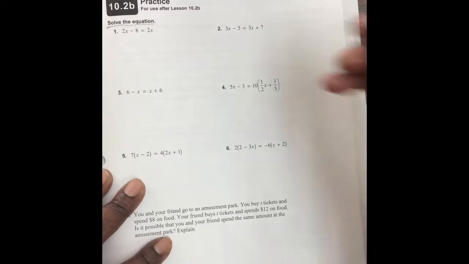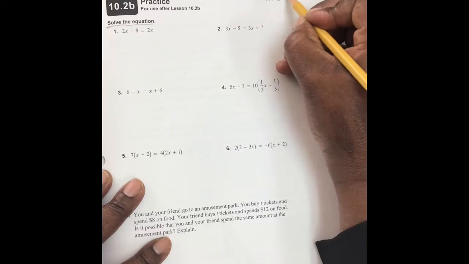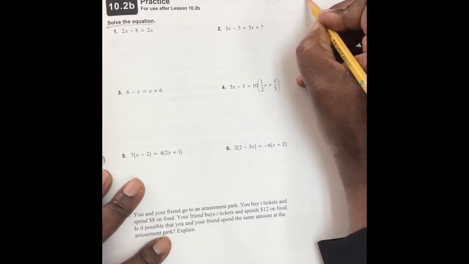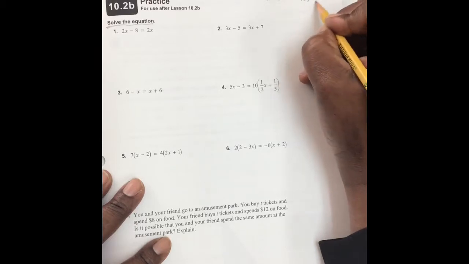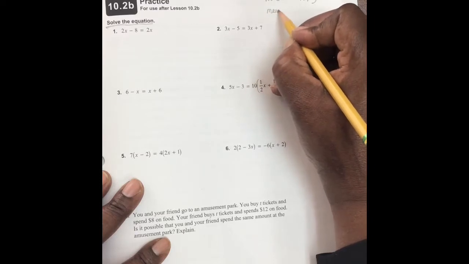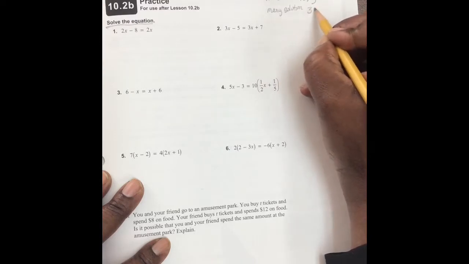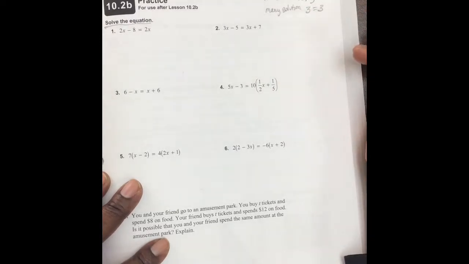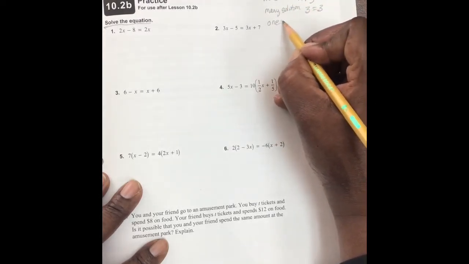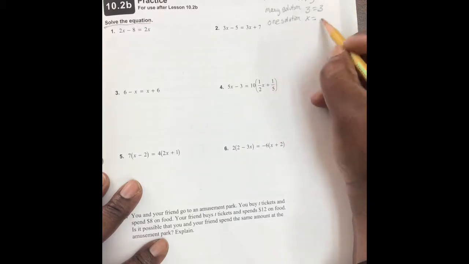Now, we either have no solution, okay? That is when the numbers do not match, okay? We either have many solutions when the number is exactly the same as the other number, or we have one solution. We have an x is equal to a number, okay?